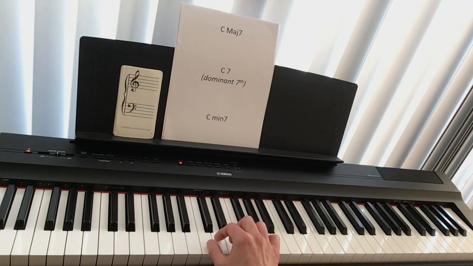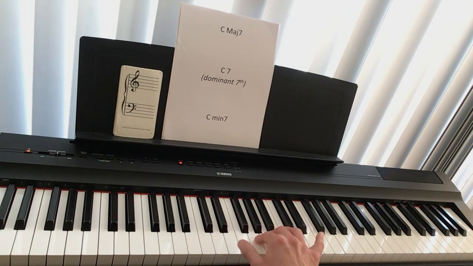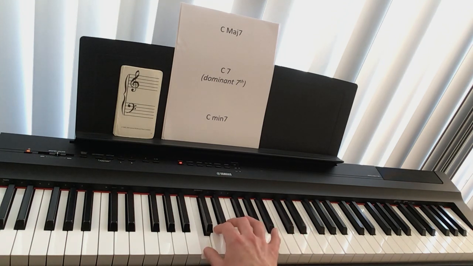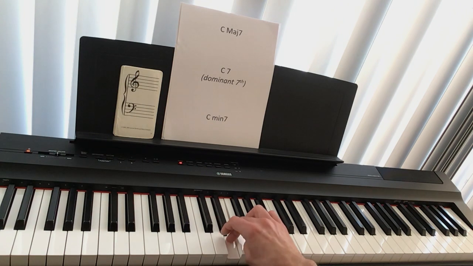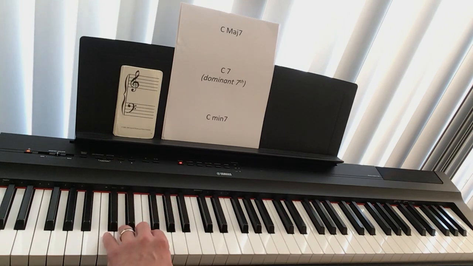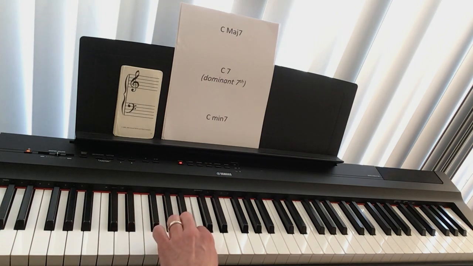With that formula, whole, whole, half, whole, whole, whole, half, I have do, re, mi, fa, sol, la, ti, do. Okay, you try that. Ready? Do, re, mi, fa, sol, la, ti, do.